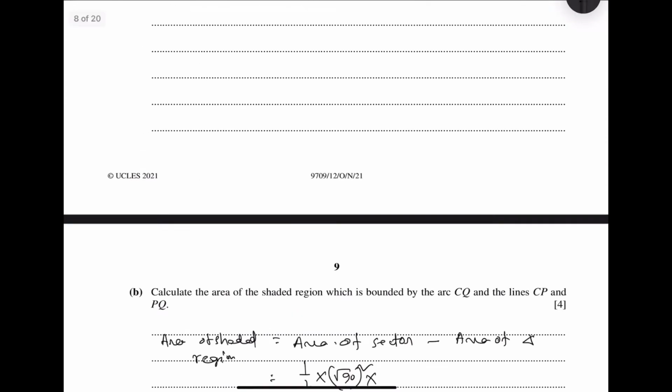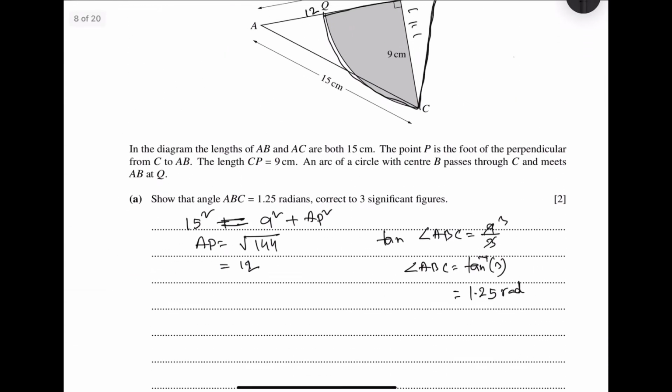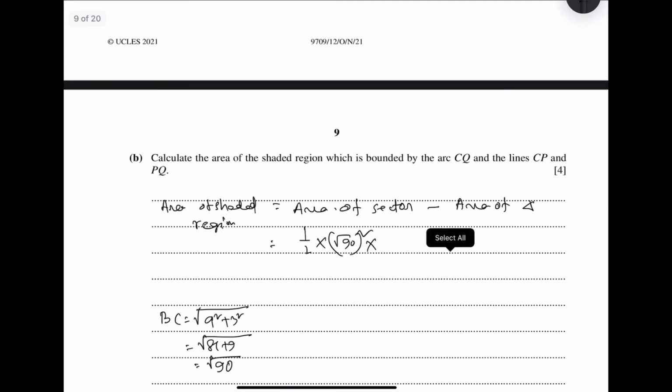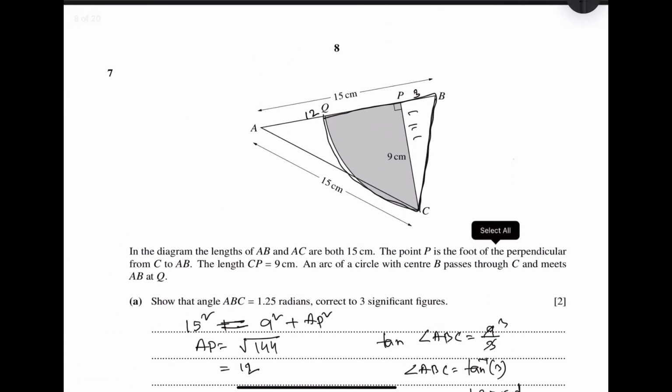Theta is, we know that angle is 1.25 radian, minus area of triangle, half base into height. Base is 3, height is 9.